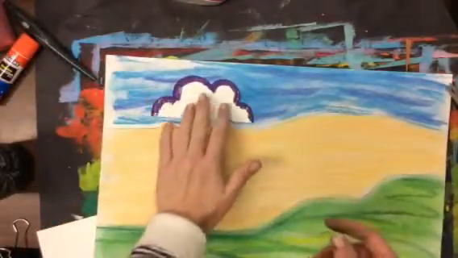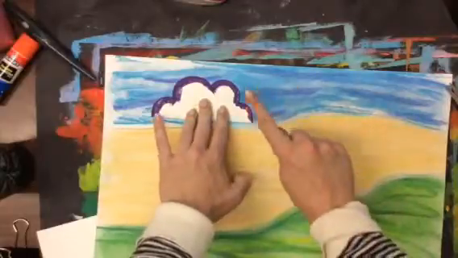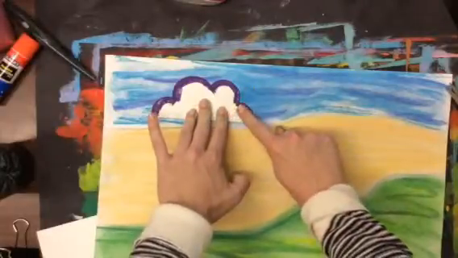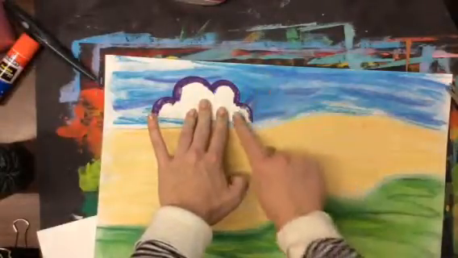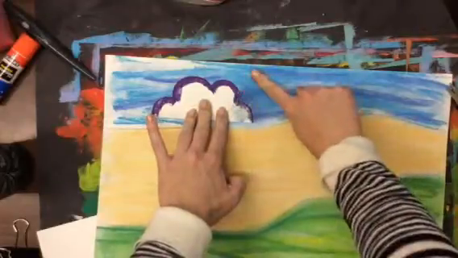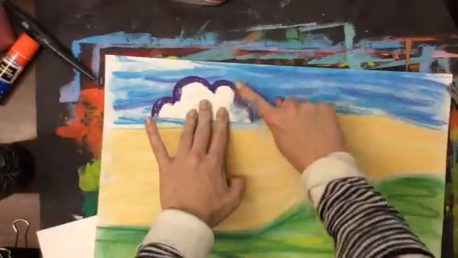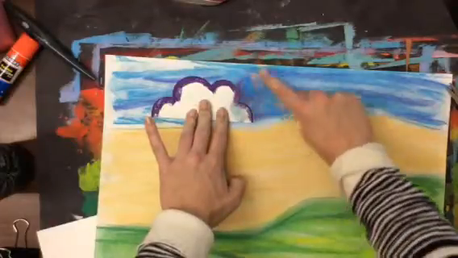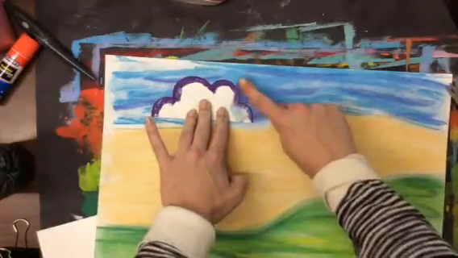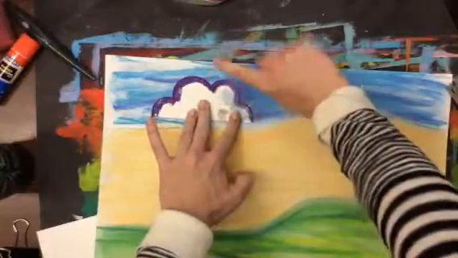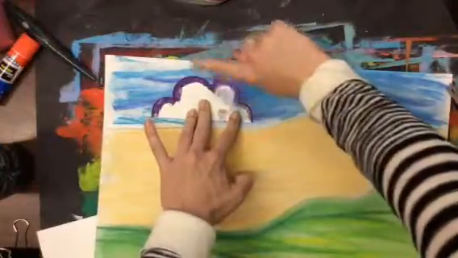I'm going to hold one hand on my cloud, one finger. I'm going to put my finger inside, drag up and away, up and away. When I'm here, I pick up my finger, move it back down, up and away. I am not scrubbing like a toothbrush. That will ruin your cloud. Up and away, up and away.